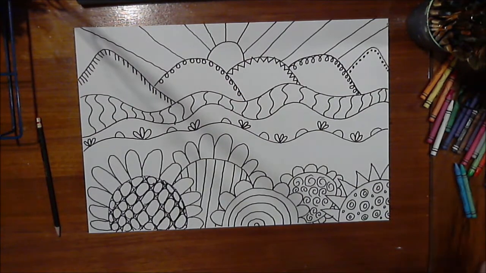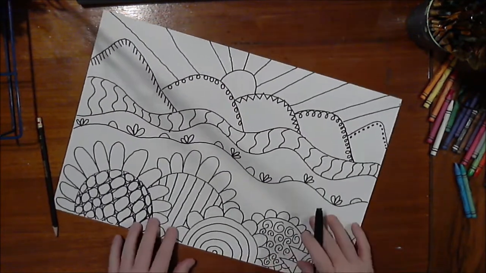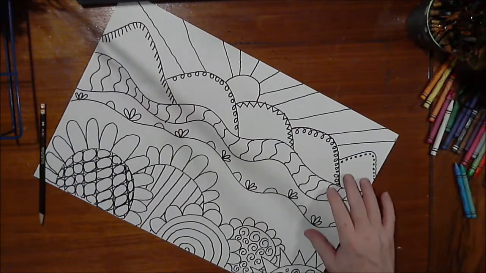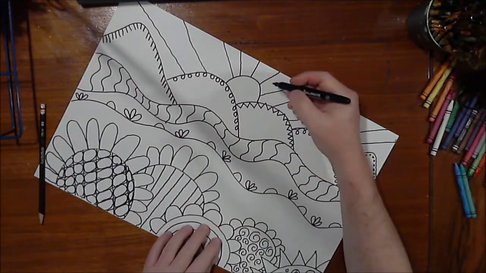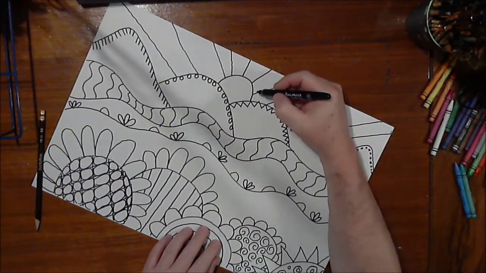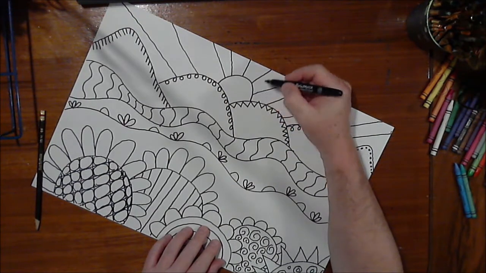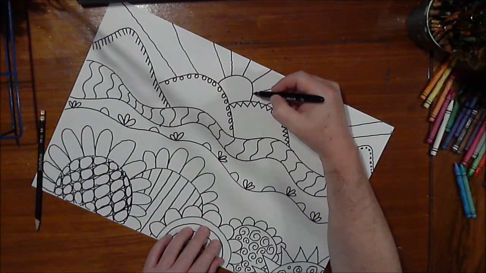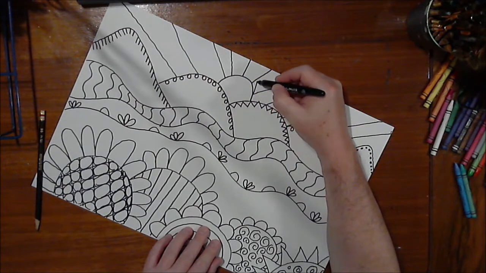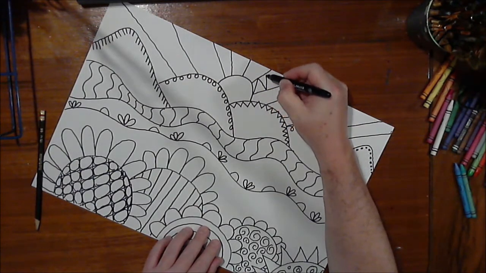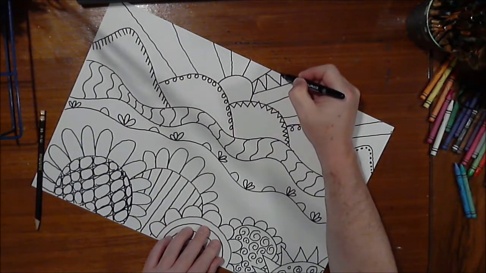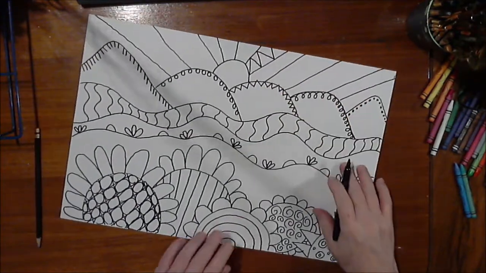Now we're going to work on the rays of the sun. And on the rays of the sun, you can add some patterns if you want to, or you can leave them just the way they are. I like to make it interesting, so I'm going to add some patterns. Let's see, in this one I'm going to add a zigzag line. And it comes right out of the page.